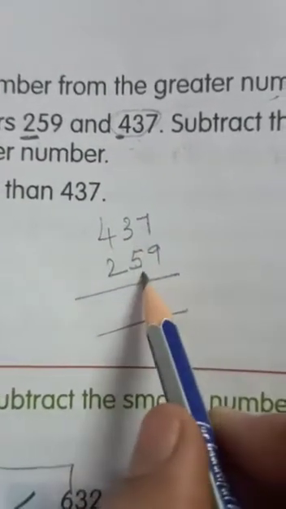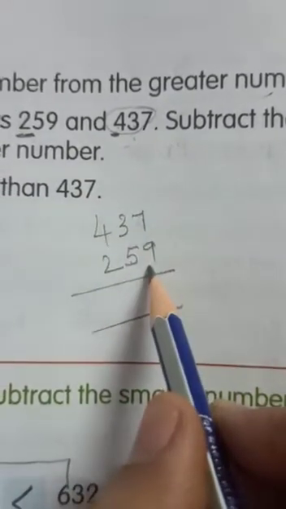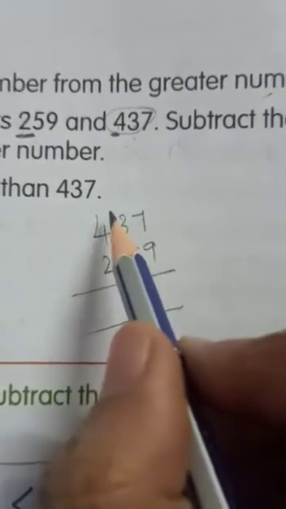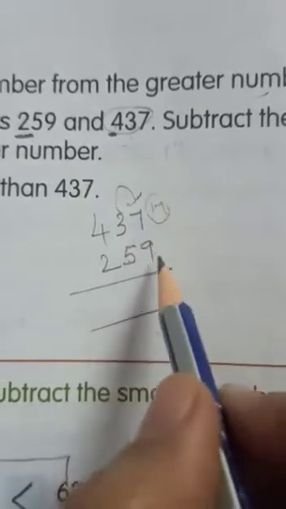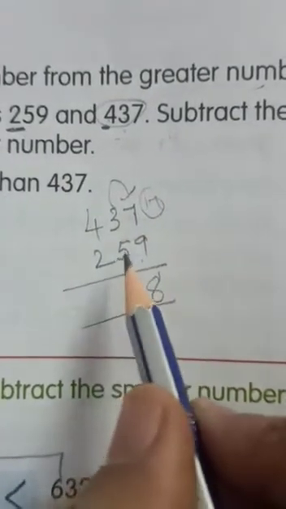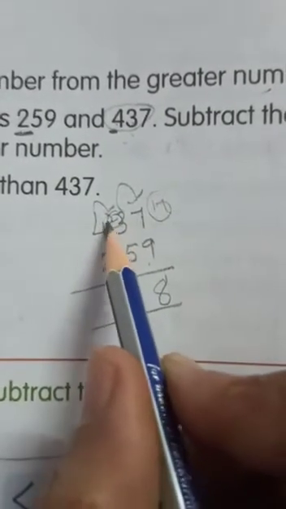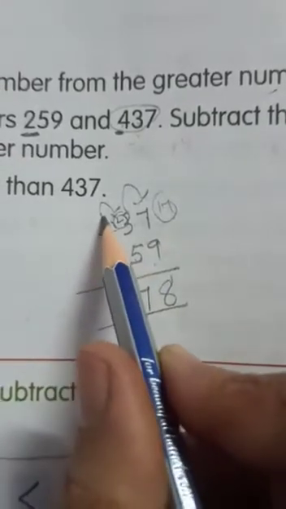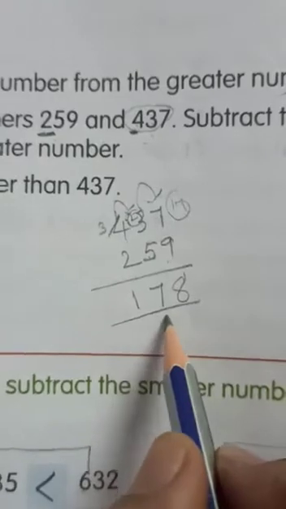Let's subtract 259 from 437. 9 cannot be subtracted from 7. So borrow 10 from the tens place. 17 minus 9 is 8. Again 5 cannot be subtracted from 2. Again you have to take 10 from the hundreds place. 12 minus 5 is 7. And here we are having 3. 3 minus 2 is 1. So the difference here is 178.